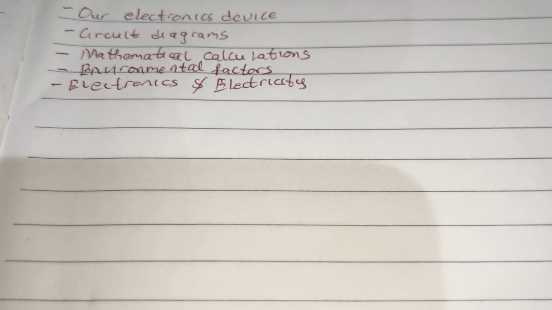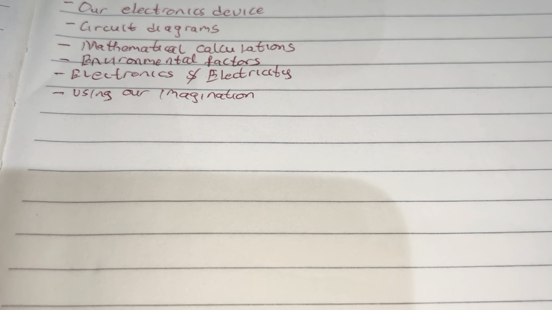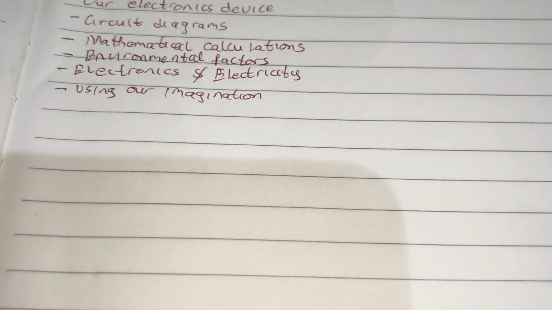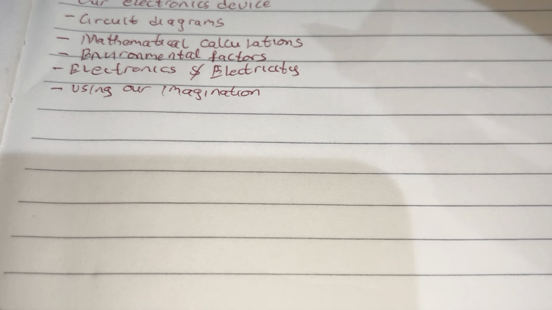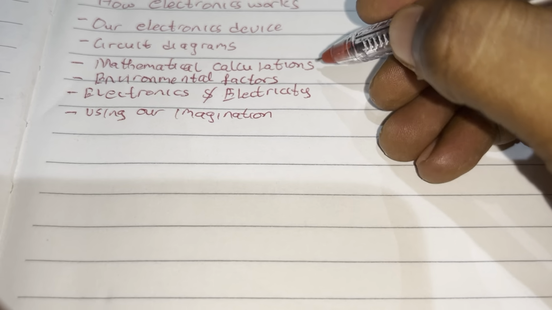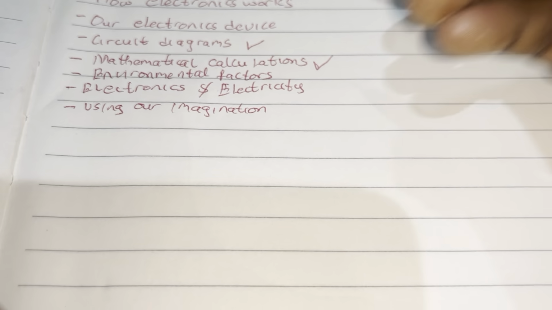Basically, what we're doing here is using our imagination to intuitively develop an electronic device. For us to be as close to reality as possible using our imagination, we need this mathematical calculation and this circuit diagram.